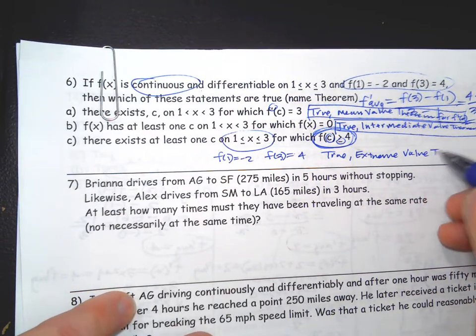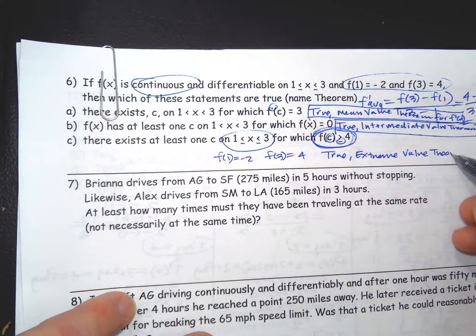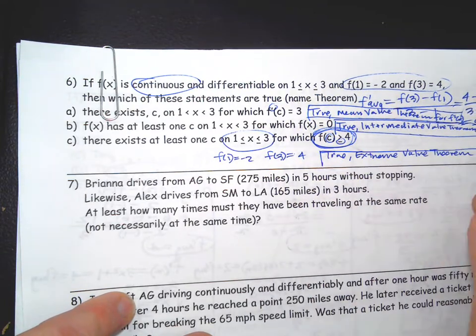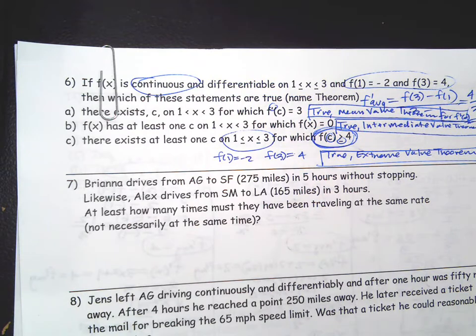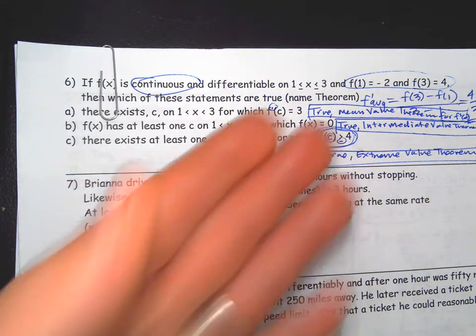So true, extreme value theorem. For sure, it already happens at the endpoint, so it's for sure going to equal 4. Now, could we get any more than 4? Maybe. If not, this statement's still true.